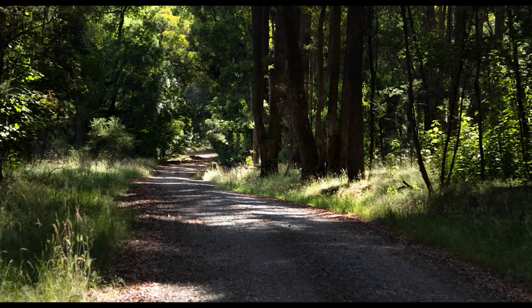Minimize that layer and go to layer 2. Highlight 2, turn on the eyeball, open transform properties and go to scale, and now scale down.